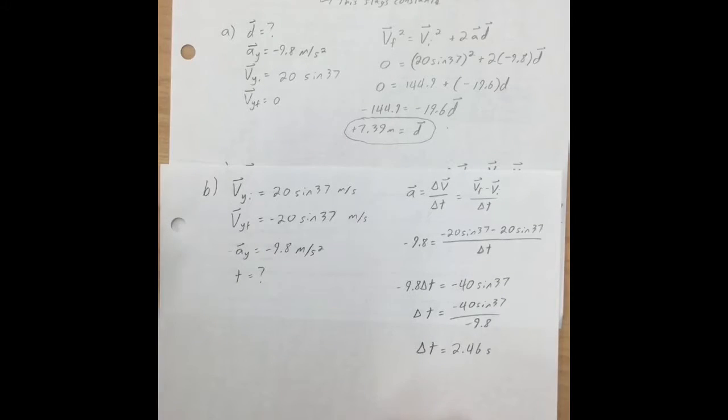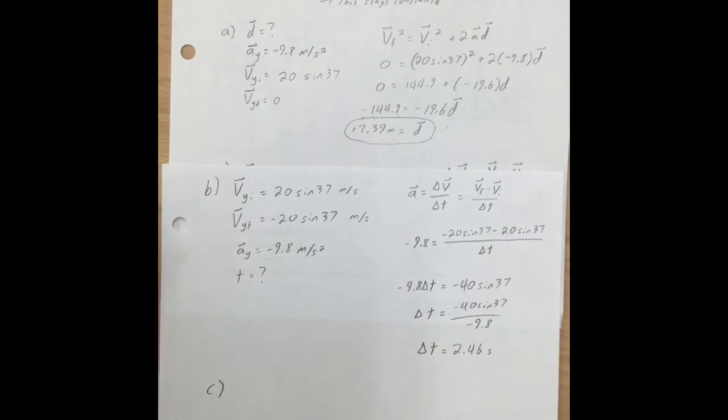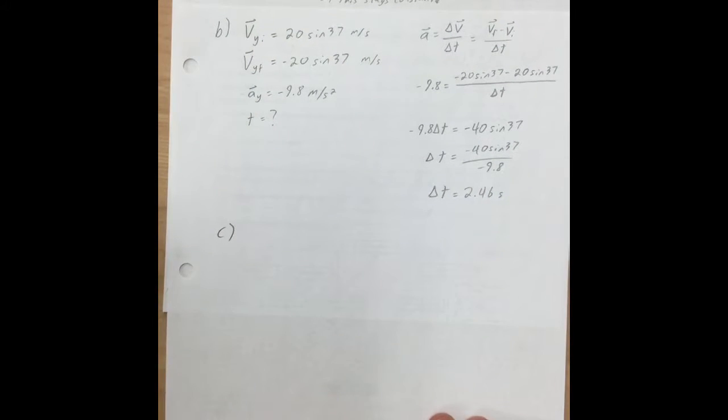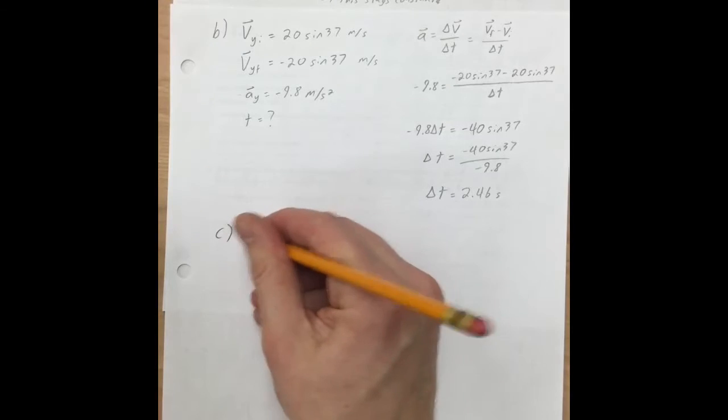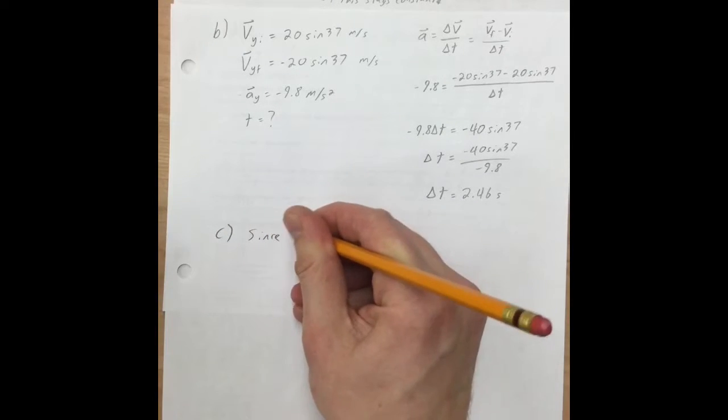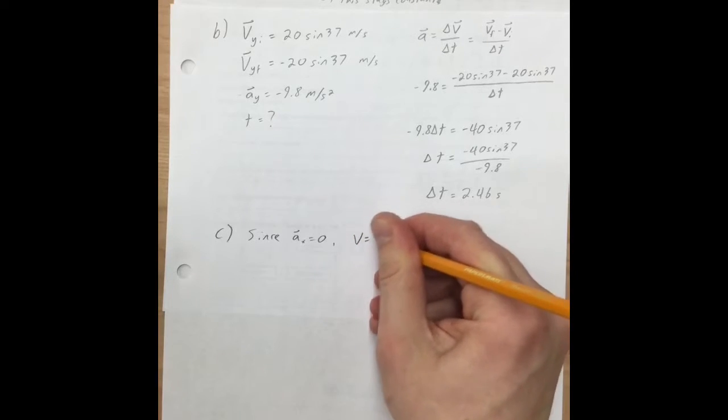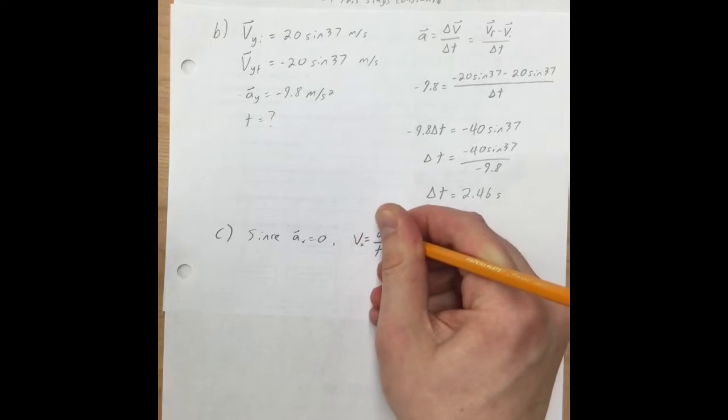Part C, we're now looking for the horizontal range of the projectile. I'm going to slide this up a little bit. Remember that when we look in the x direction, because ax is equal to 0, v equals d over t applies.